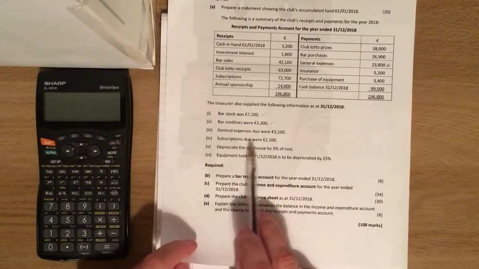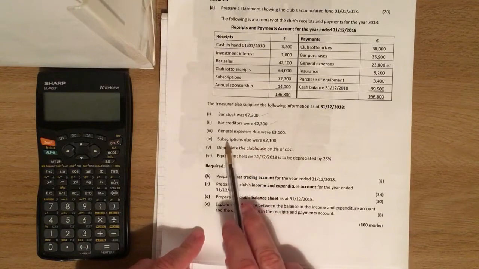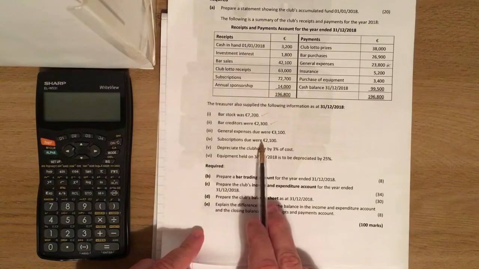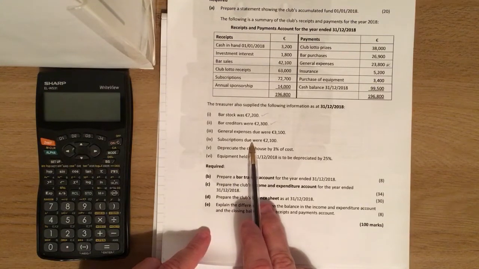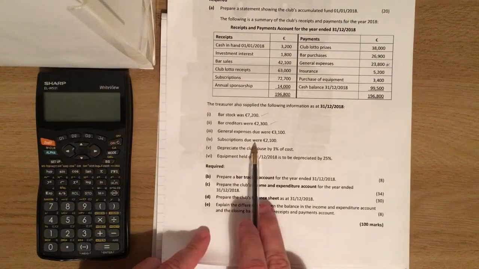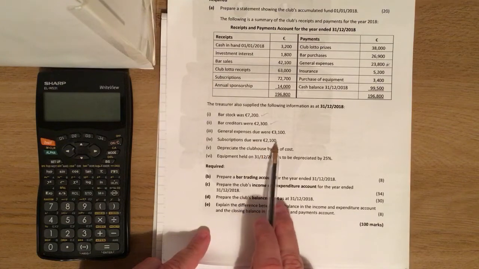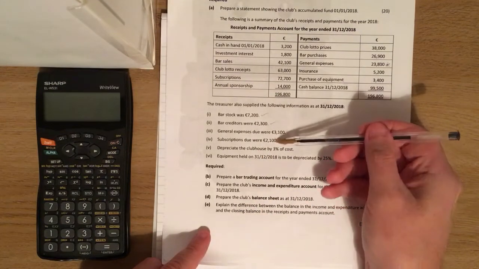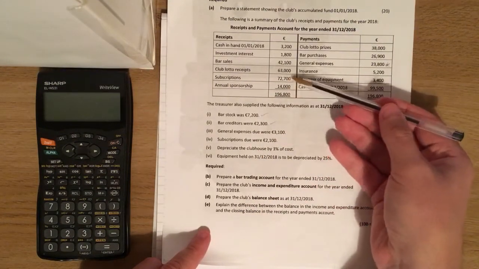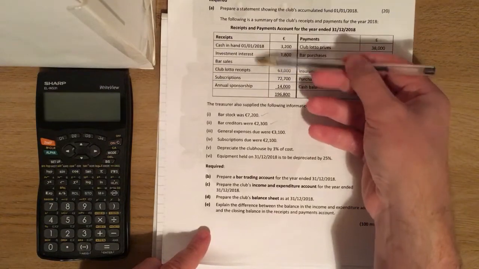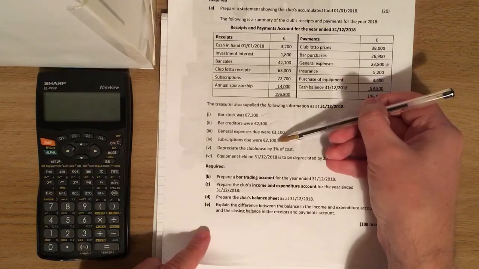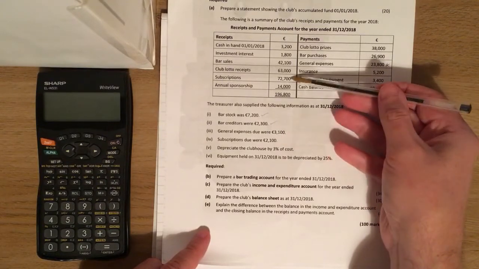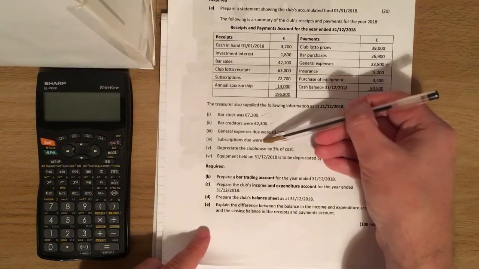And then at the end here in the adjustments, it says subscriptions due were 2,100. So they're due at the end of the year. They're for 2018, but I haven't actually received them yet. If I haven't received them, they're not going into receipts. This is only when I actually get the cash do I put stuff into receipts. So this 2,100 isn't received this year, but it is for 2018.